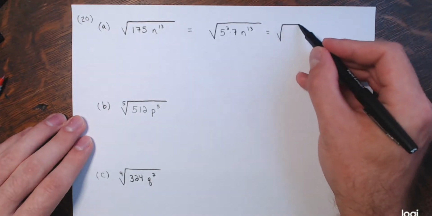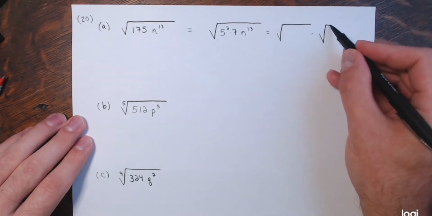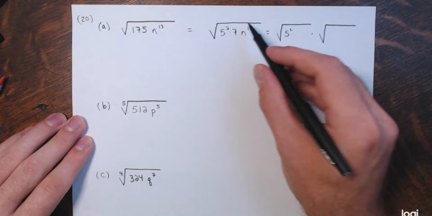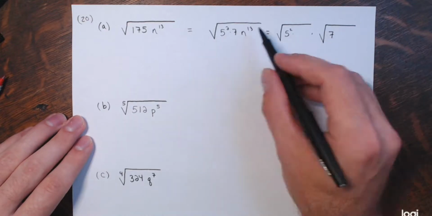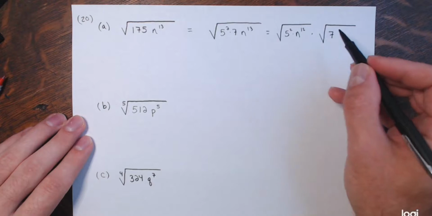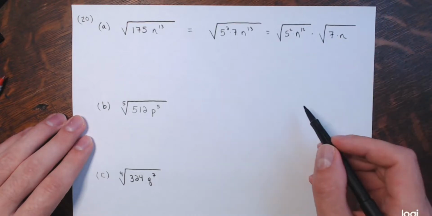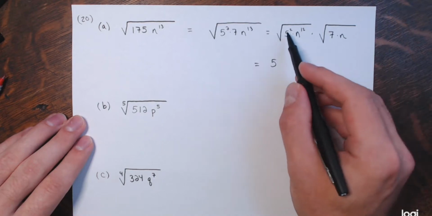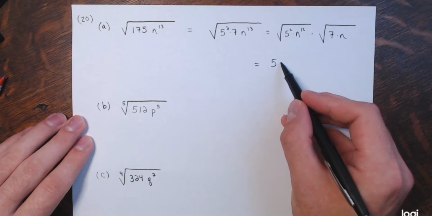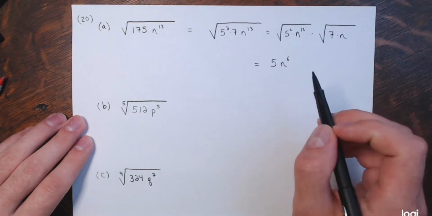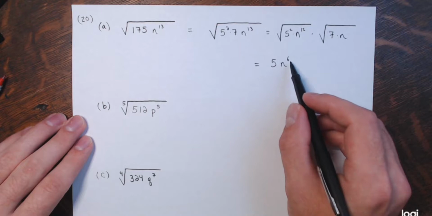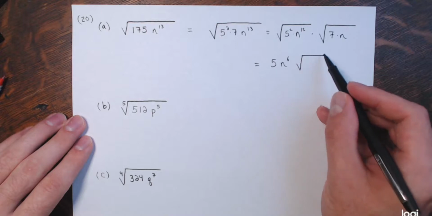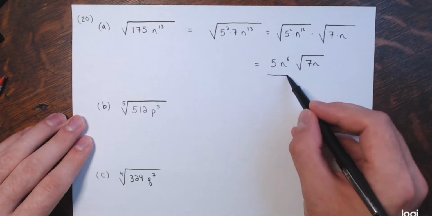Rewriting this with the product property, the square root of squares times the square root of non-squares. 5 squared is clearly a square. 7 to the first is not. And n to the 13th can be broken up to n to the 12th times n to the first. Square root of 5 squared is 5, no need for absolute values. Square root of n to the 12th would be n to the 6th. Also no need for absolute value there, because n to the 6th will never be negative for any real number of n. Times the square root of 7n. And there you go.